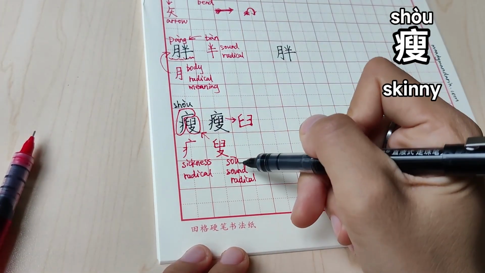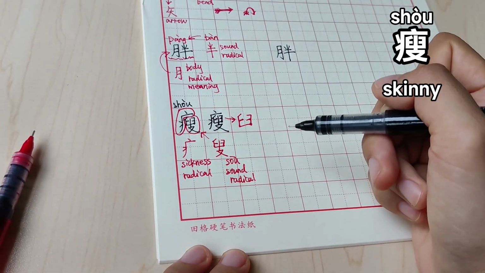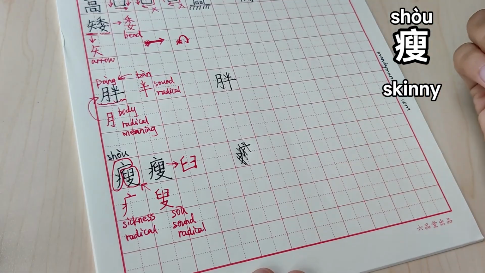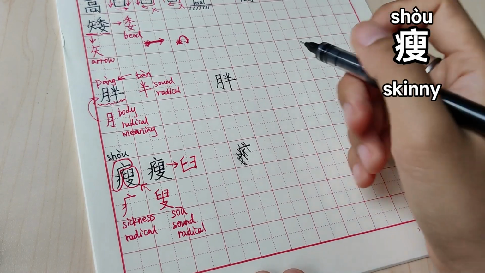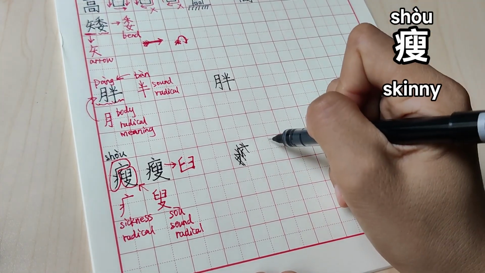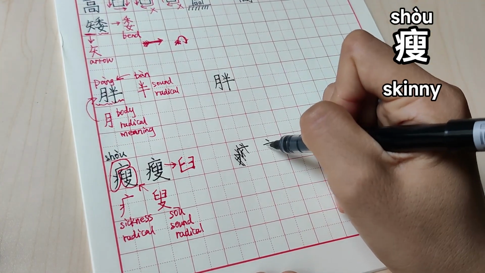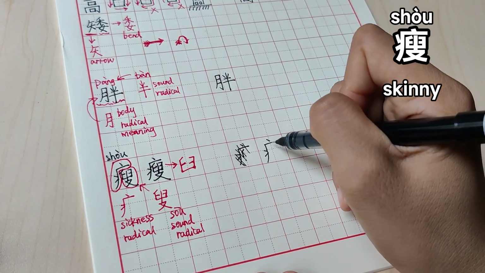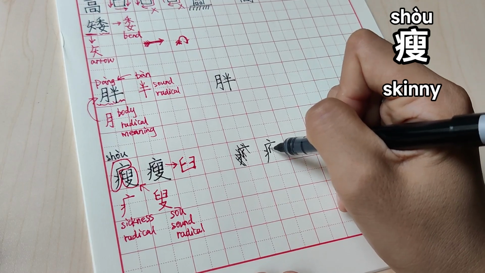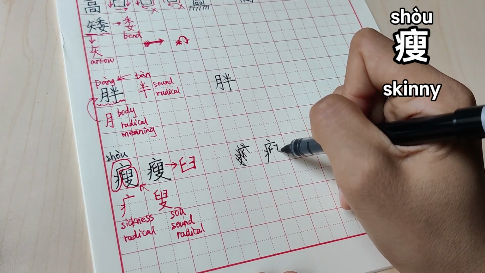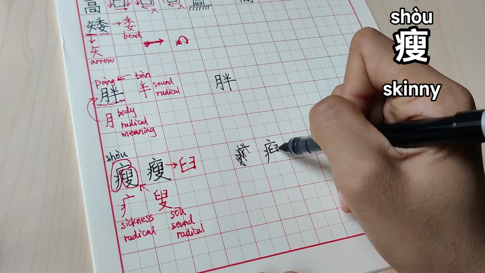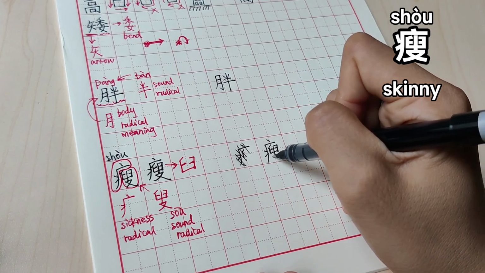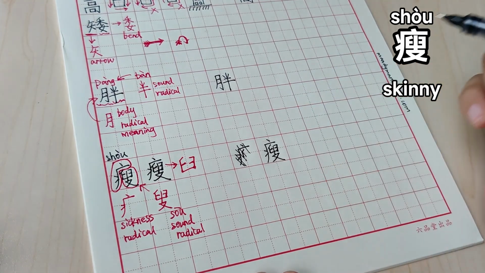This is shou. So it brings the sound to the shou. Now let's try to write the shou one more time. Over here, we have 1, 2, 3, 4, 5, 6, 7, 8, 9, 10, 11, 12, 13, 14.